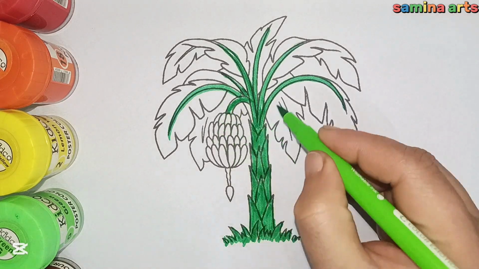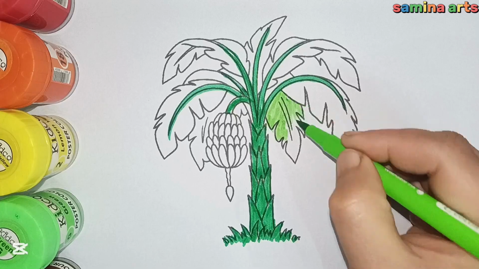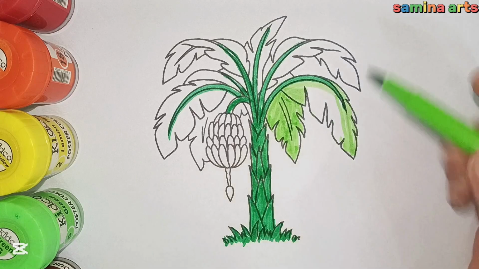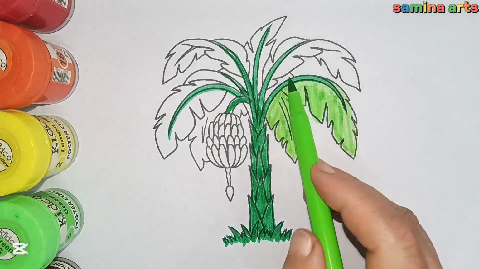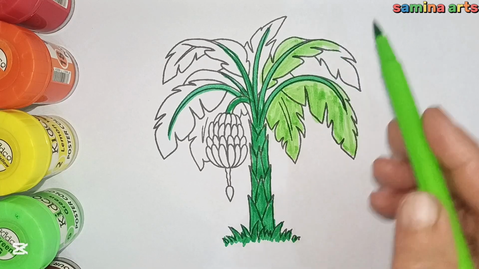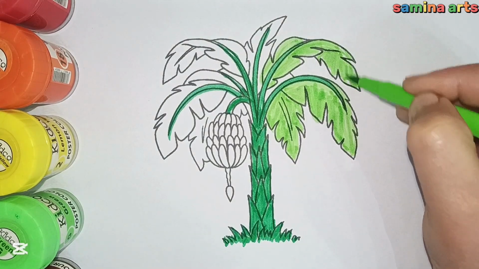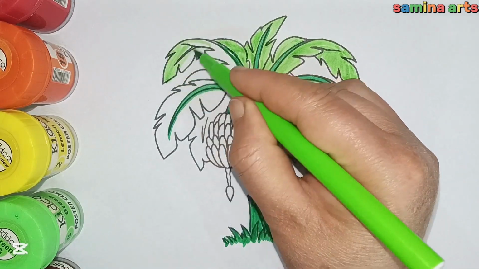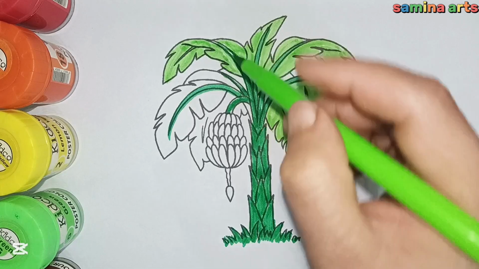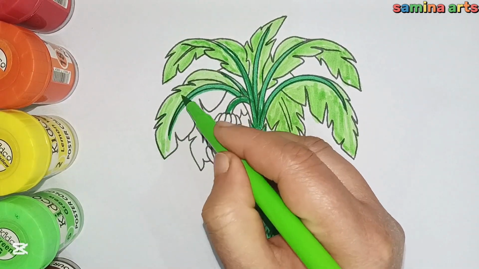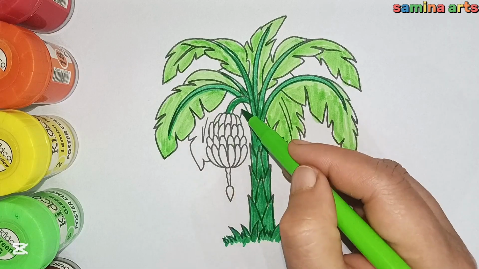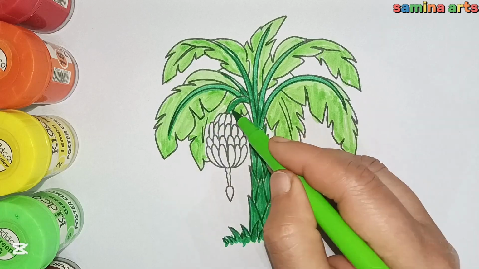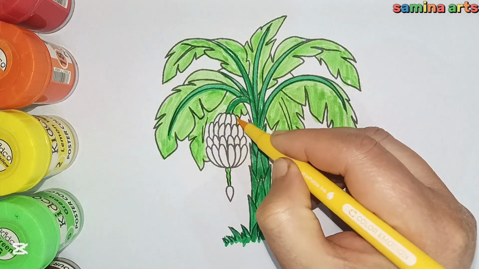Light green color. Yellow color in bananas.